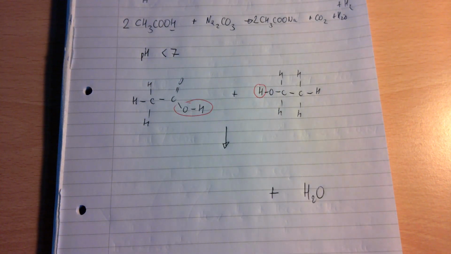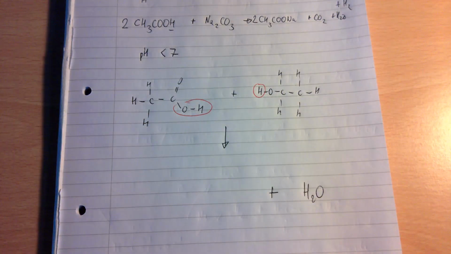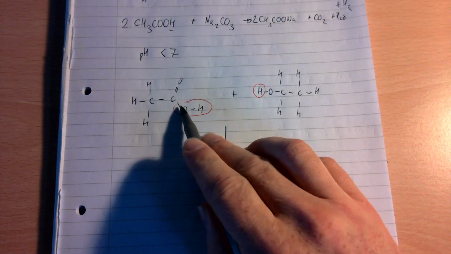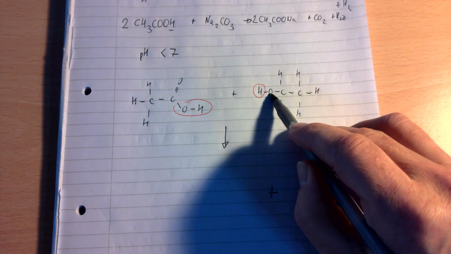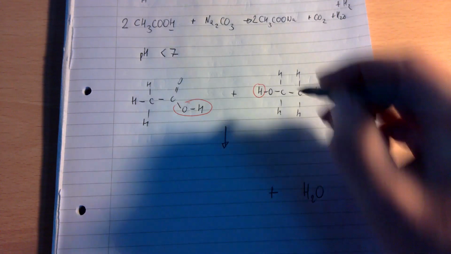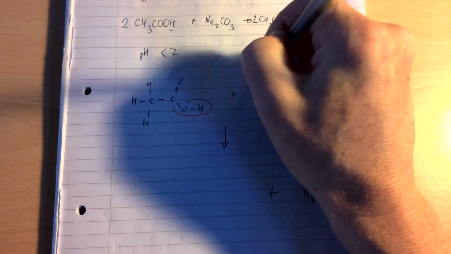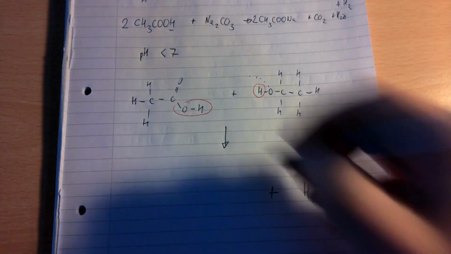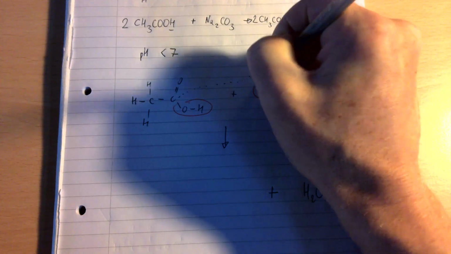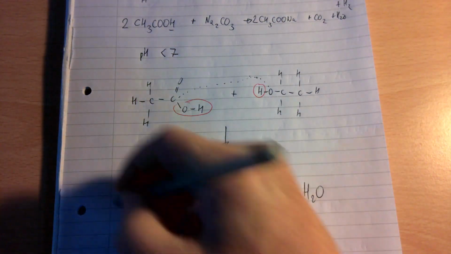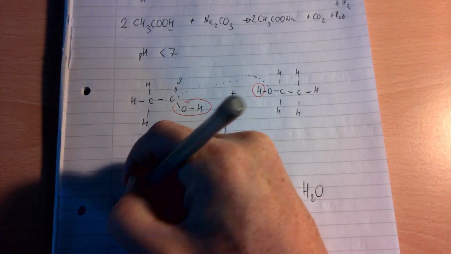And what must happen is carbon always makes 4 bonds, and this OH is gone, so this carbon has to be bonded to something new. And this oxygen always makes 2 bonds, it's lost a hydrogen, so it has to be bonded to something new. They end up joining together to make the product. So I'm just going to draw everything and be really careful to copy as much as I can.